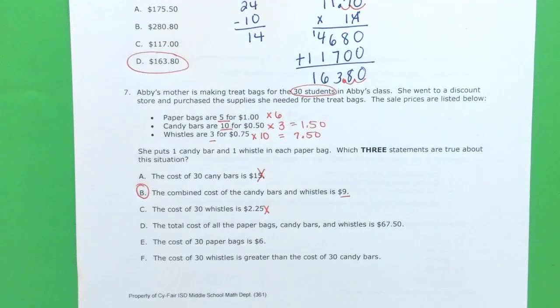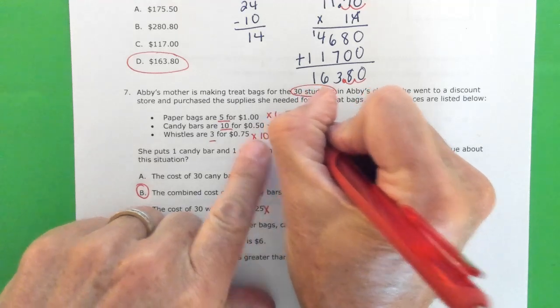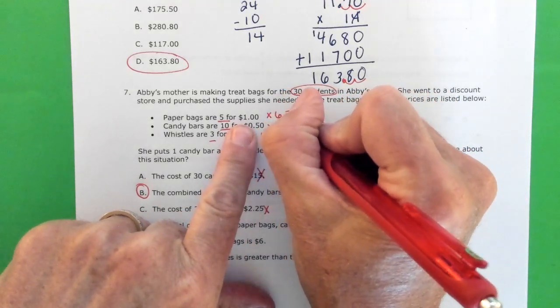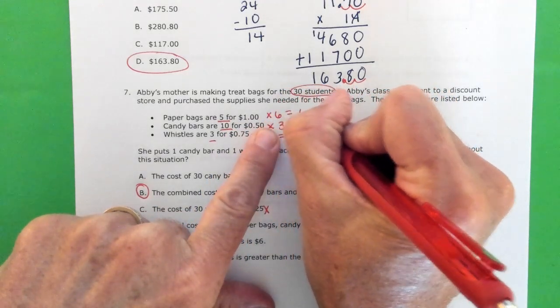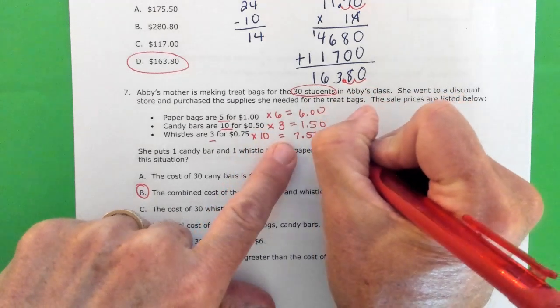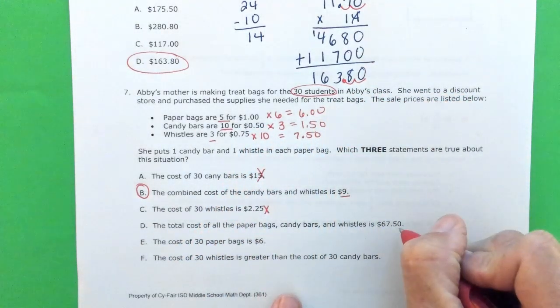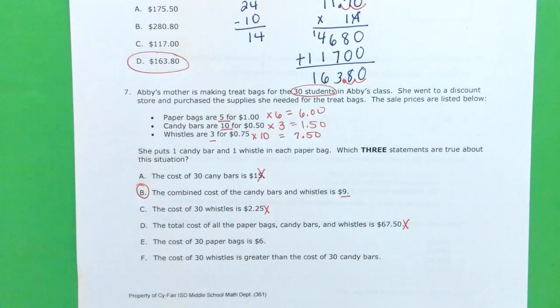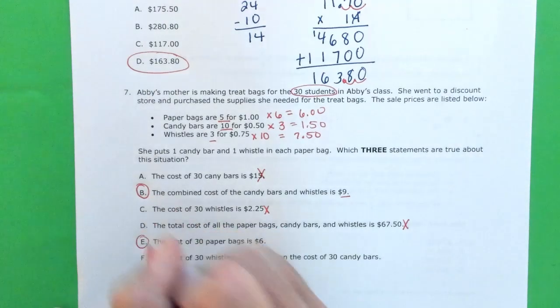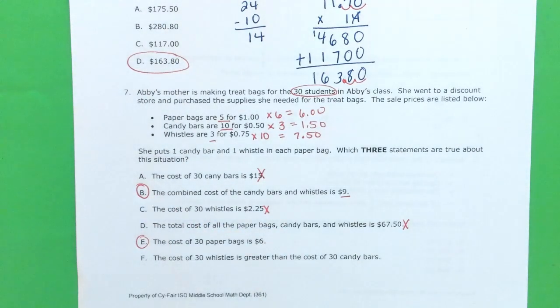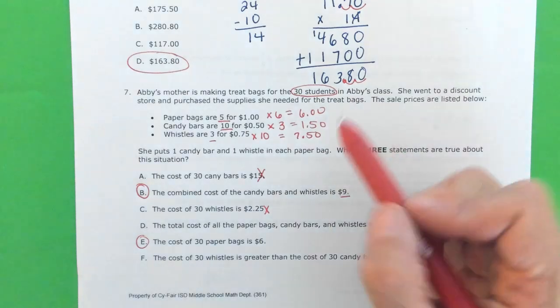Okay. We're on D. The total cost of all paper bags, candy bars, and whistles is $67.50. Okay, hold on. The paper bags, $1. We need 6 sets of them. That would be $6 plus $9. That is not $67.50. Oh no. The cost of 30 paper bags is $6. That's a good one. And the cost of 30 whistles is greater than the cost of 30 candy bars.